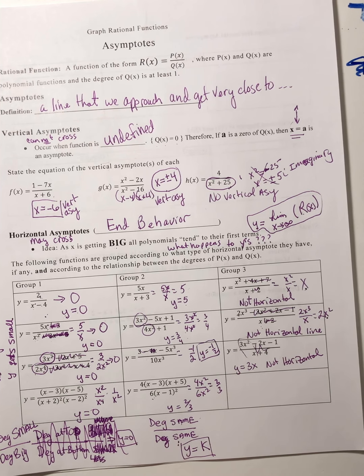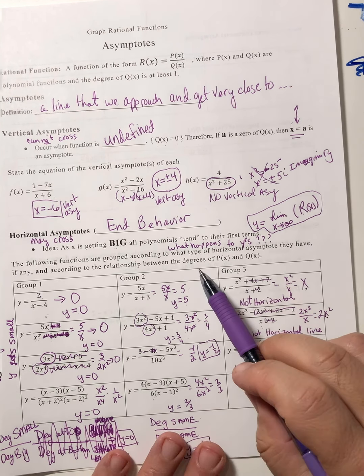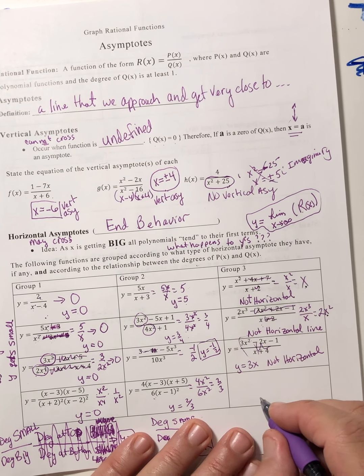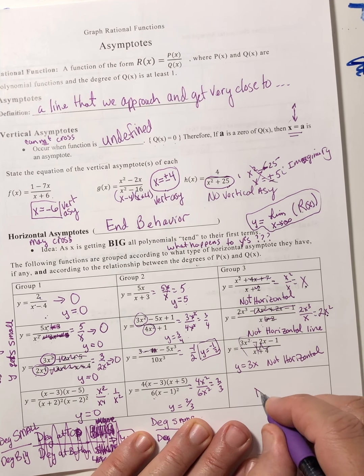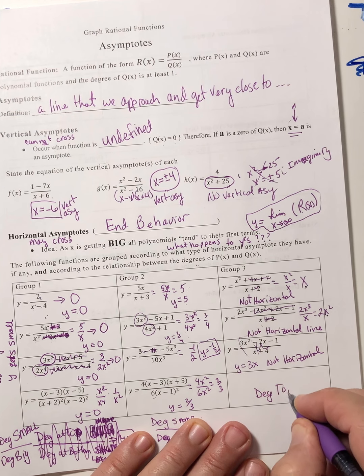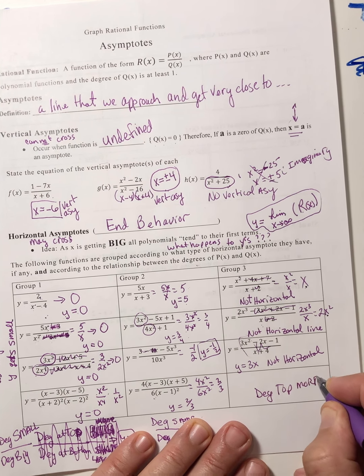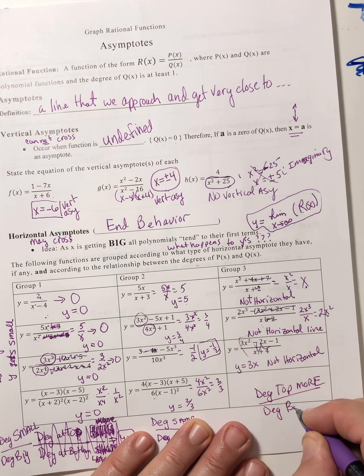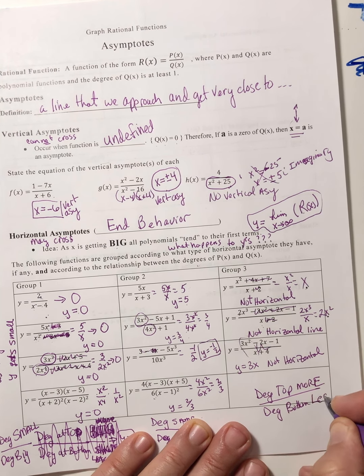So what did you notice? For the degrees, the degree at the top is larger than the degree at the bottom. So degree top more, degree bottom less.